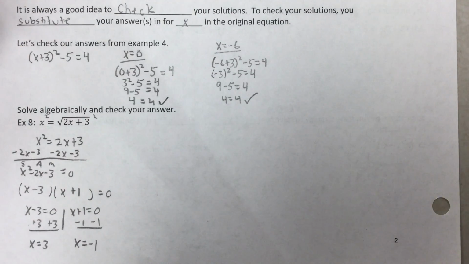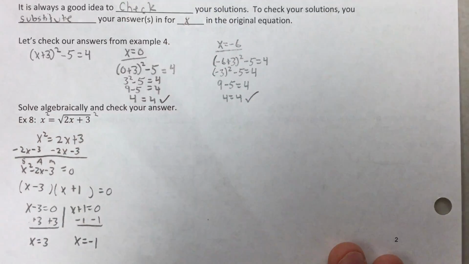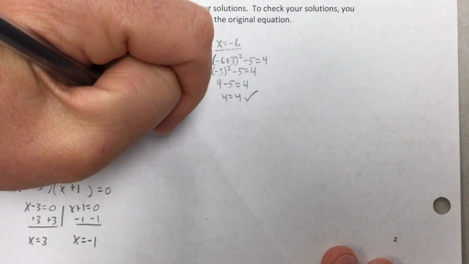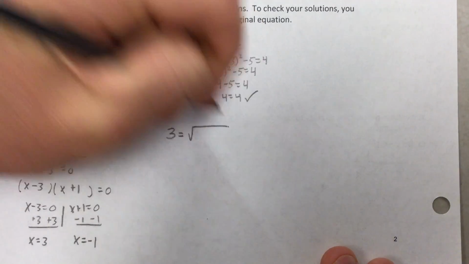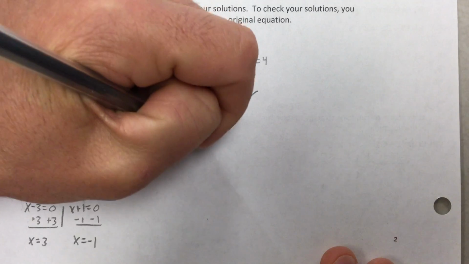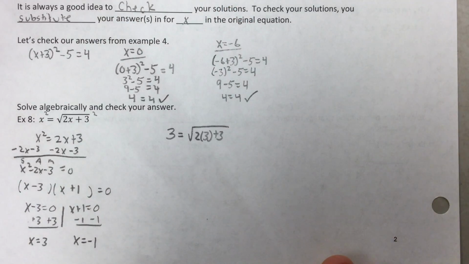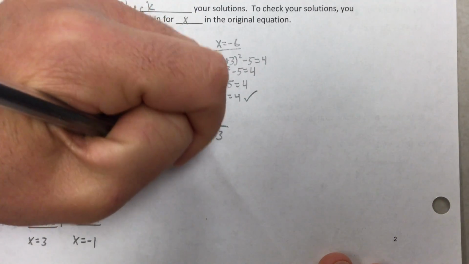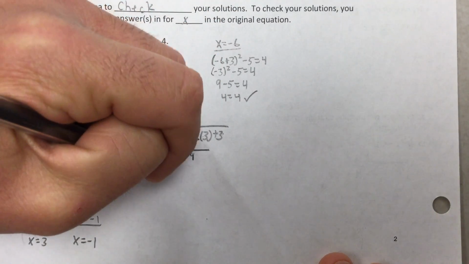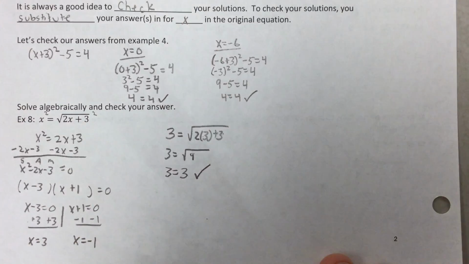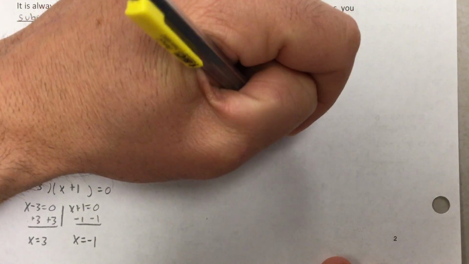But it does say check your solutions here. So if we go to check these, I would say 3 equals the square root of 2 times 3 plus 3. And so as I go and do this, 2 times 3 is 6, plus 3 is 9. Square root of 9 is 3. So 3 does equal 3. That works.